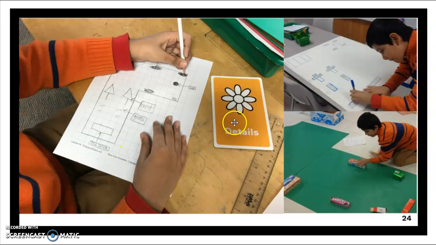Another student, here in one of our projects, was giving us the details of what his golf course was going to look like. So he was putting in the obstacles and where the ball was going to go in the hole. And then of course he moved on from these details into drafting them and then actually creating that golf course.